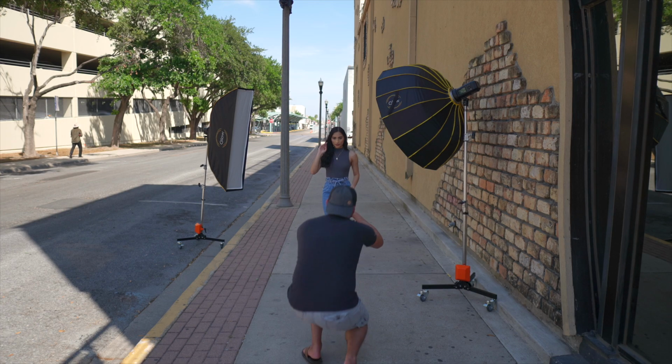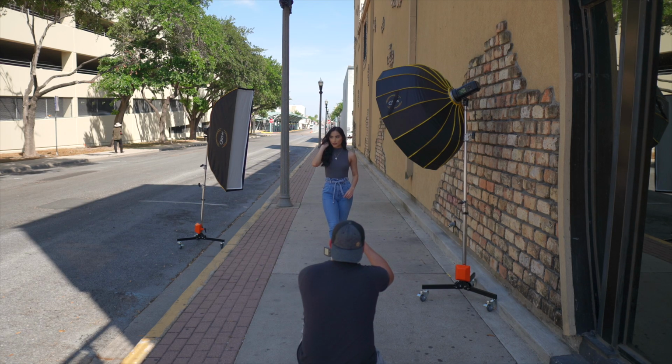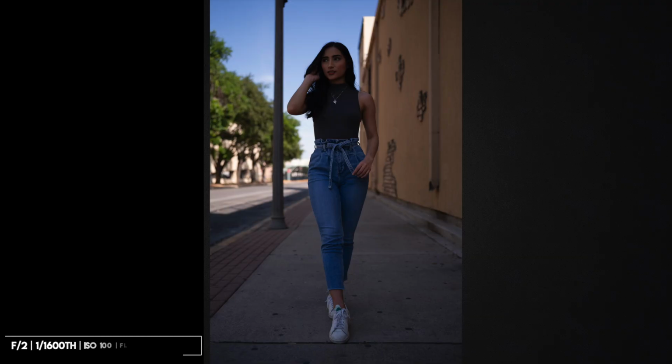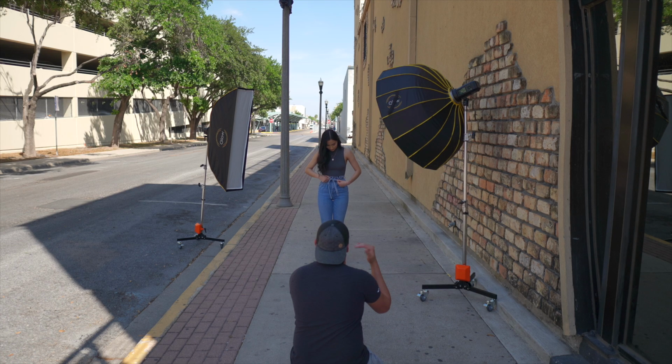And now I can take another shot. 1, 2, 3. So as you can see on the screen, it doesn't look like the flash even fired. That's because they're both at the lowest outputs available, 1/256th. So I'm going to go really high in output.